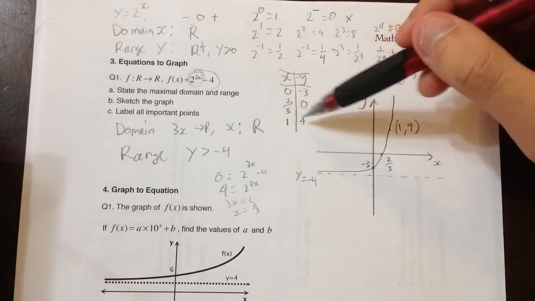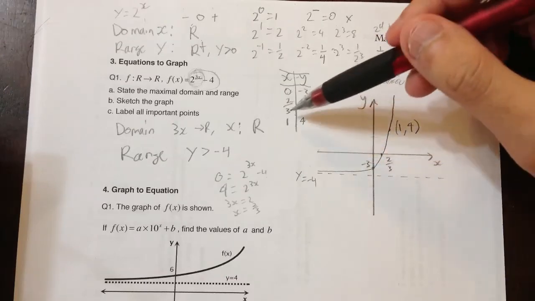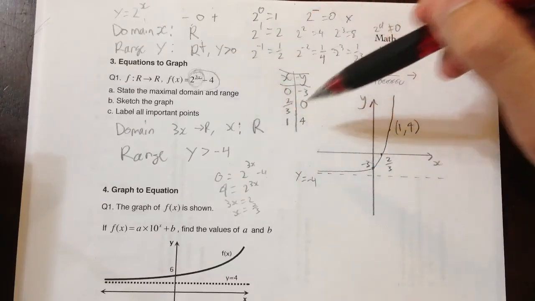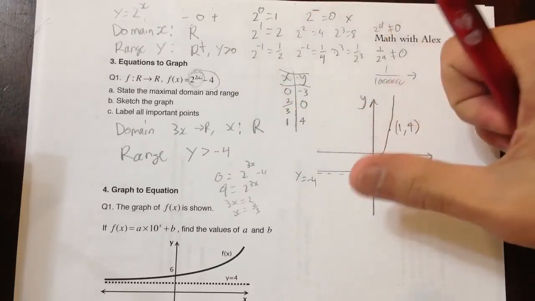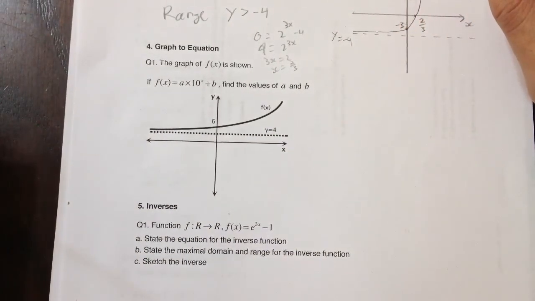But I just wanted to have this other point just to get a better idea of where to put my graph. And just to show you, you can actually put in any value you like and get out a different y to draw your graph. Okay, we'll be going on to getting equations from graphs next. Okay, sweet.